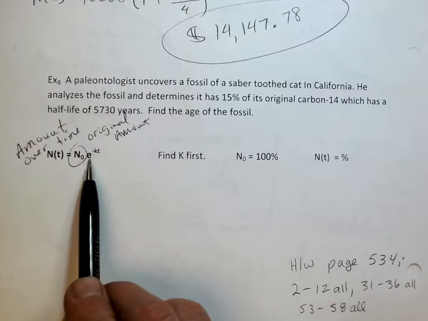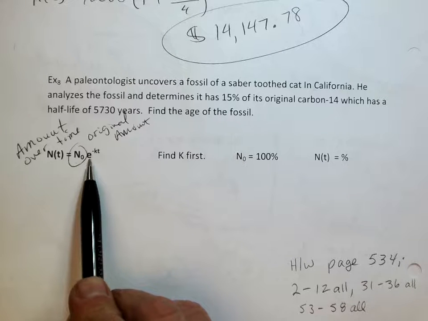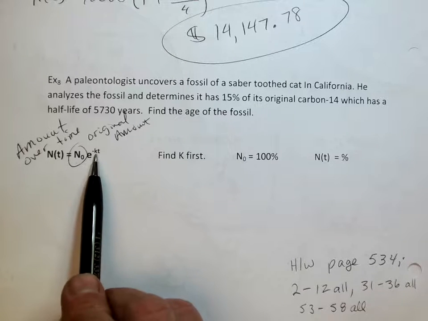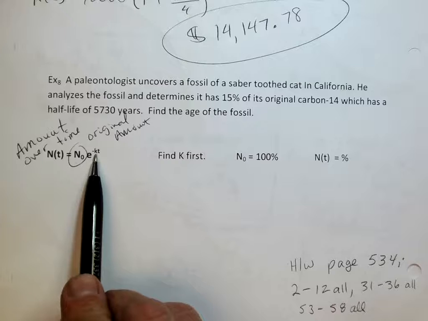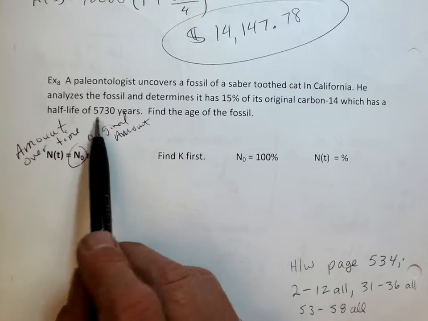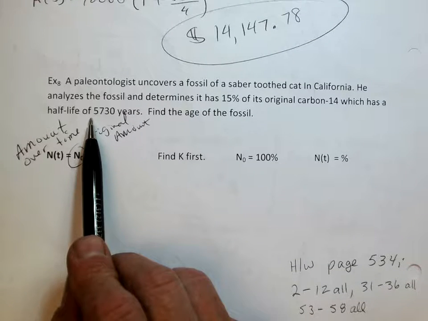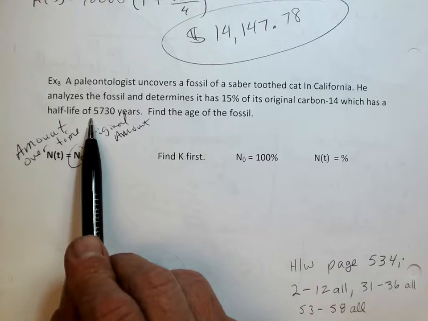And then e is how something grows or decays continuously. And then you get this value k, and the k is different for every substance. This one is carbon-14. You can measure it with uranium, which is quite a bit quicker, or plutonium. Some of those have much different numbers.